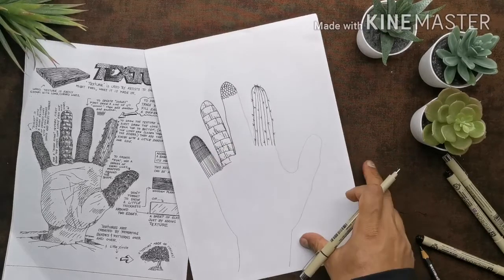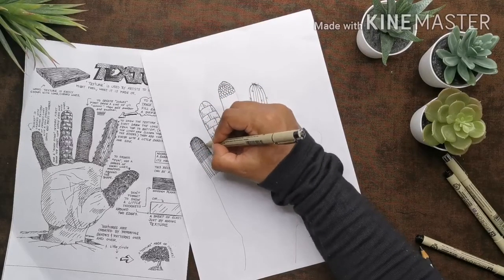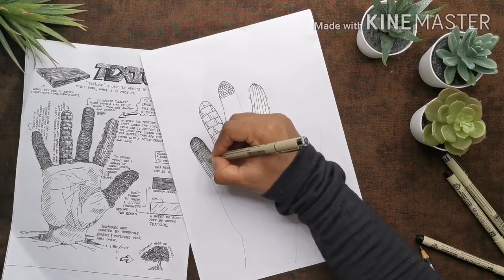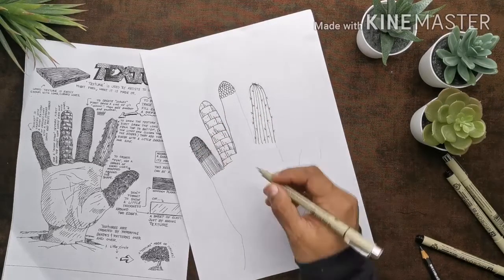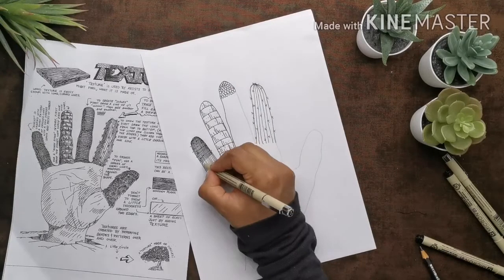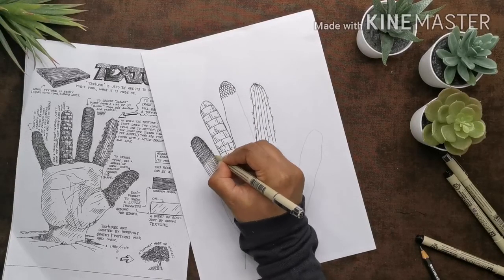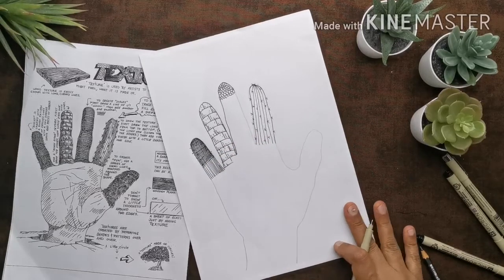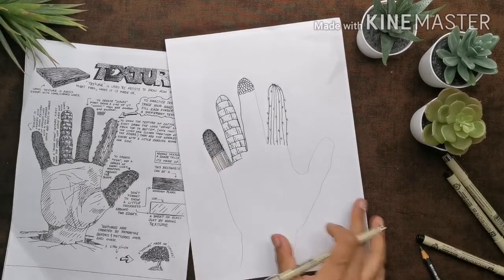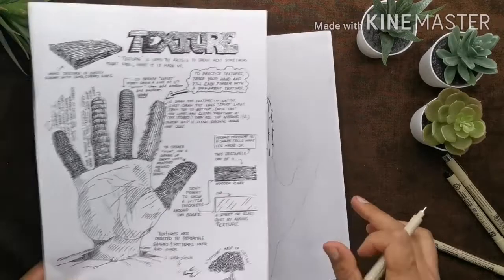So like that you will continue, and in between you will give some lines and some lumps to show it is not as neat as normal woven fabric. It will have a rough texture that we give with random lines and lumps here and there. And now we will go and see this part.